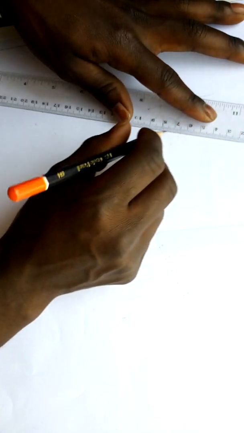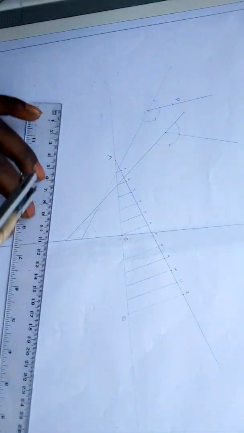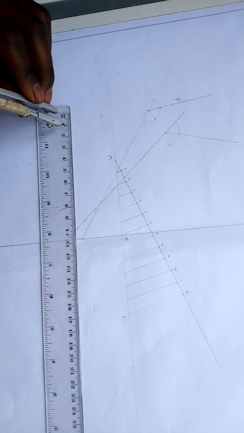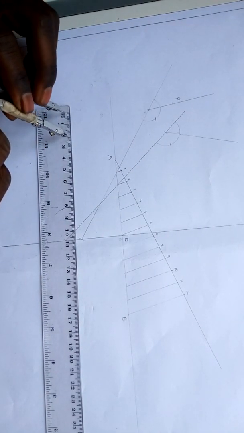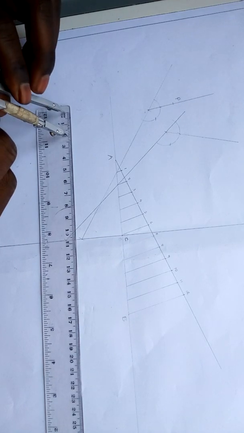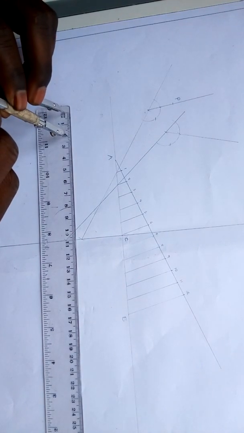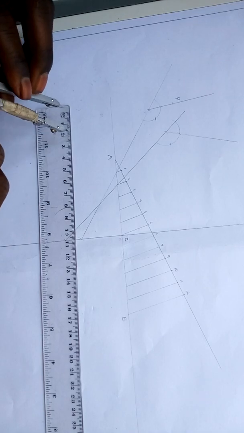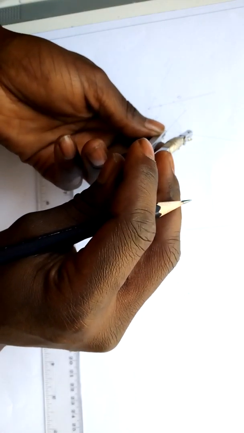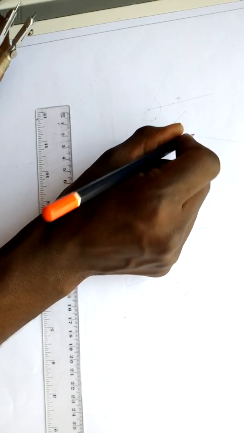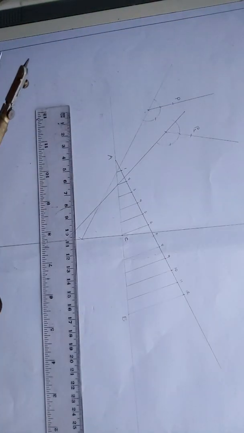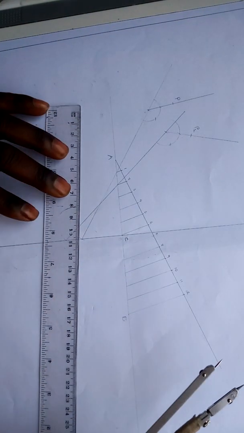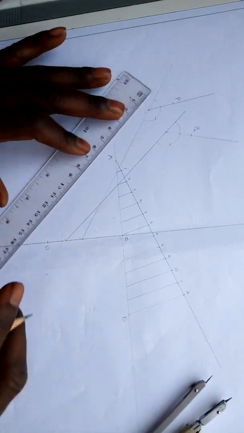Like that. So having drawn a straight line, I'll measure 20 millimeters or 2 centimeters, depending on your own understanding. But for now, we are using 20 millimeters. So I'll strike an arc. So this 20 now, that's my P2. So having done that, I'll do the same to point 3.